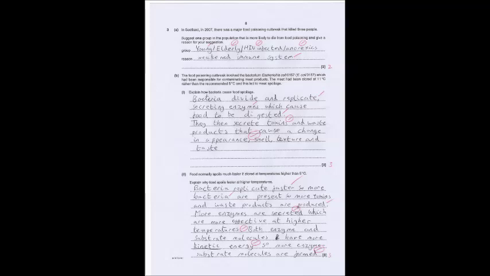The food poisoning outbreak involved the bacteria Escherichia coli 0157, E. coli 0157, which has been responsible for contaminating meat products. The meat had been stored at 11 degrees Celsius rather than the recommended 5 degrees Celsius, and this led to meat spoilage. Explain how bacteria cause food spoilage. Bacteria divide and replicate. They secrete enzymes which cause food to be digested. Then the byproducts of this digestion cause secretion of toxins and waste products that cause a change in the appearance, smell, texture and taste of food.